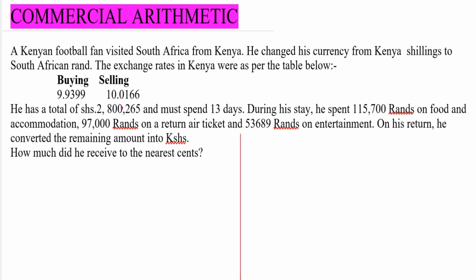So this person has Kenyan shillings 2,800,265. So this amount is to be changed to South African rand. So to change the Kenyan shilling using this local bank in Kenya to South African rand, the bank will have to sell the Kenyan shilling and buy the South African rand. So we're going to use the selling rate.